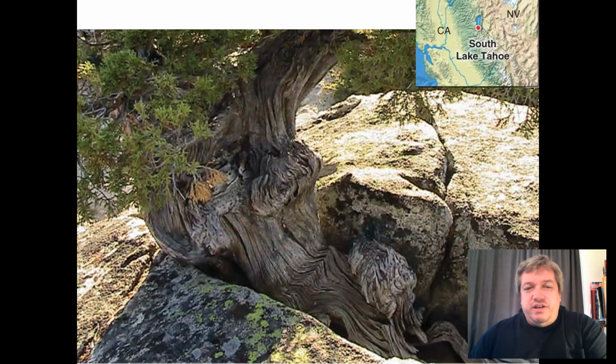And then this is root wedging. This is actually a bristlecone pine like we talked about. It started off as a little baby tree, and over the years just gradually pushed these rocks apart.